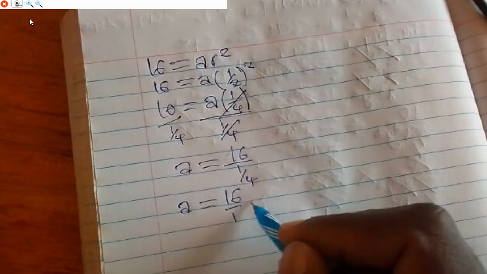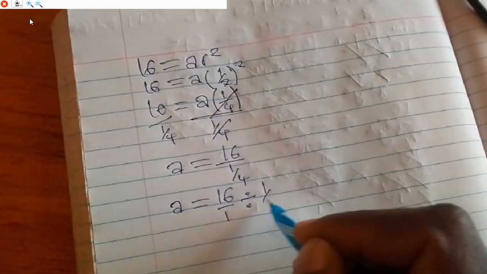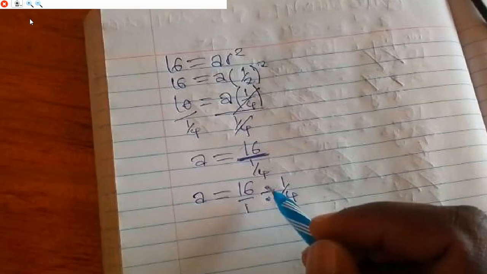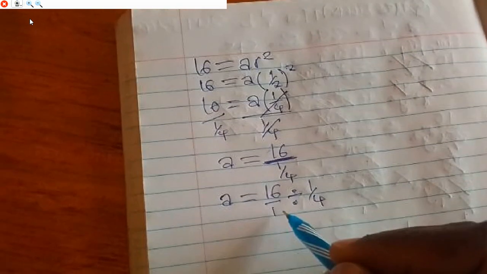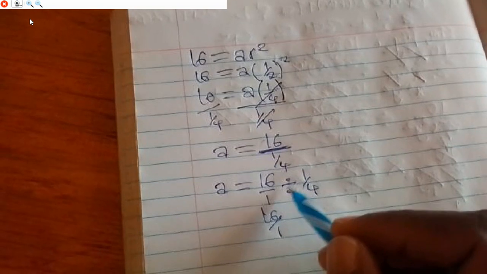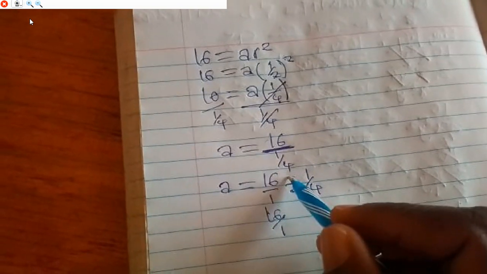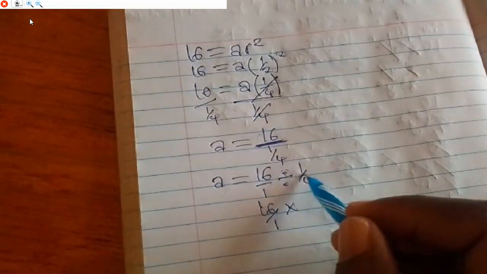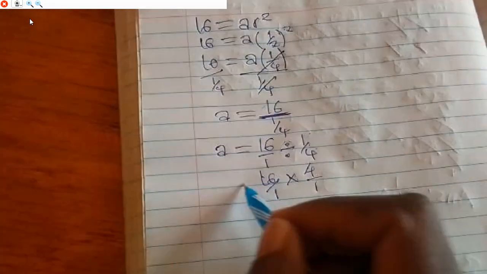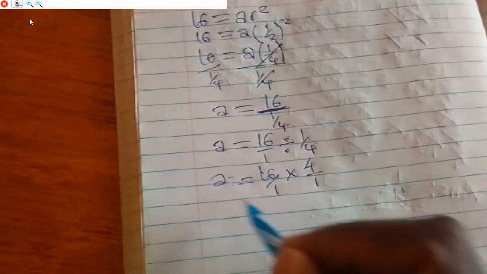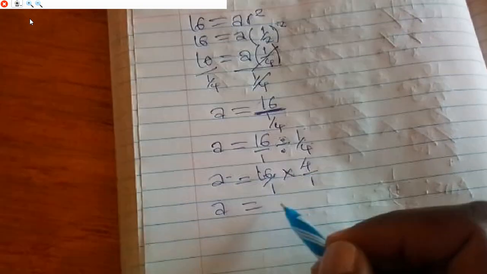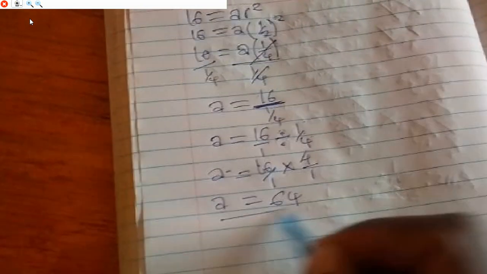If we have division, the division changes to multiplication, and we take the reciprocal, so we are going to have 4 over 1. This is direct multiplication, and A is equal to 16 times 4. 16 times 4 is equal to 64, which means our A is equal to 64.